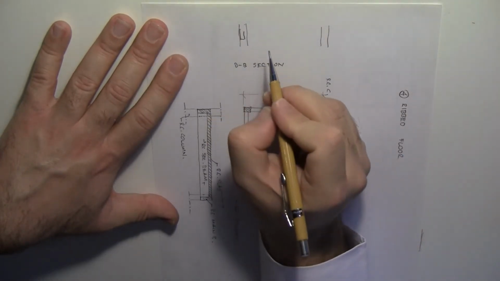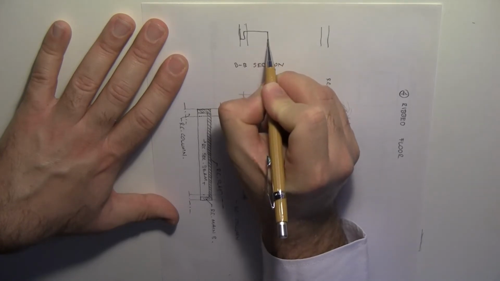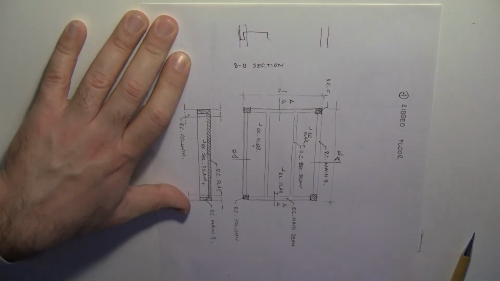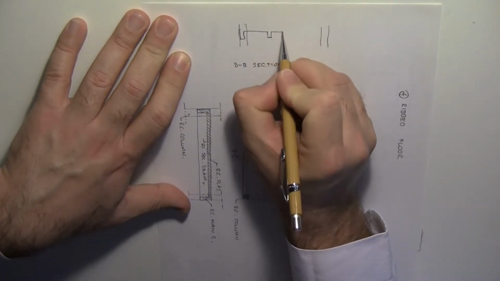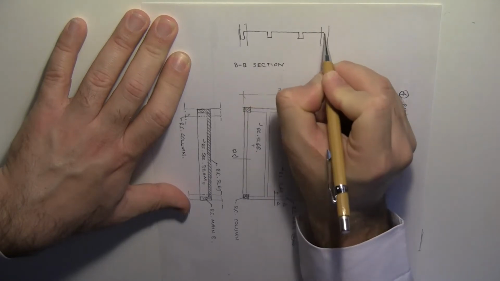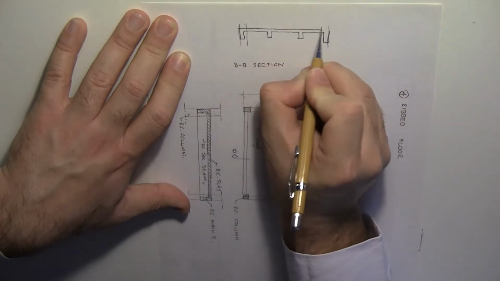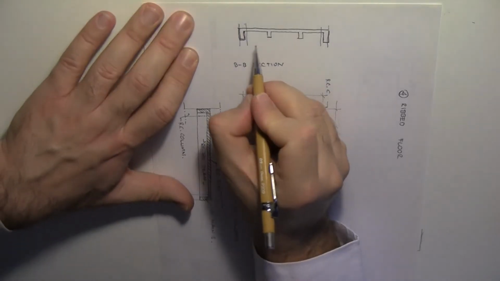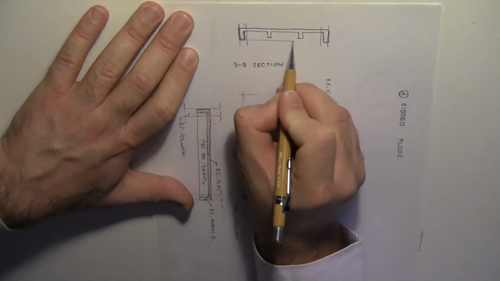It continues, comes here, and let me step one step back and draw the secondary beam slightly smaller than the main beam. And this is how it will be seen. Now the main beam is in the background.